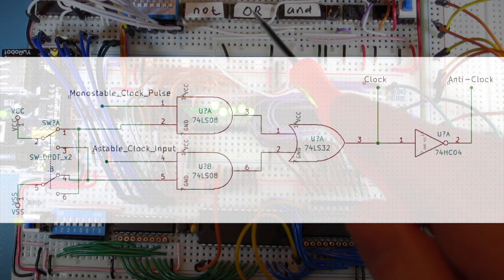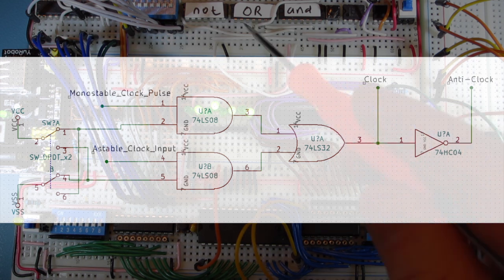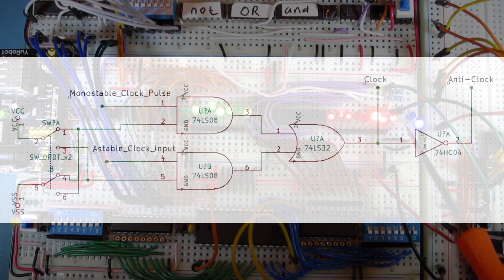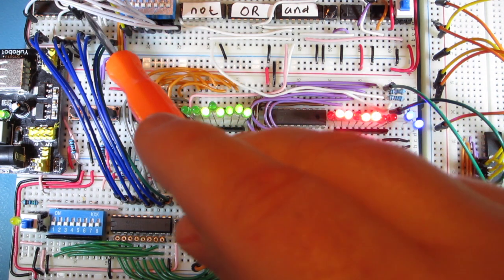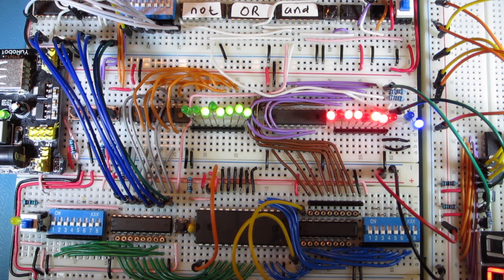Both of those are then fed through an OR gate, which means that if one or other of them is active, then you get a clock pulse going to the rest of the circuit. I've also inverted the signal, and that's what's producing the anti-clock.